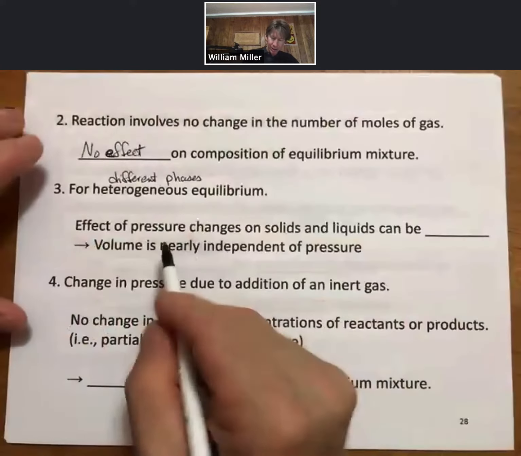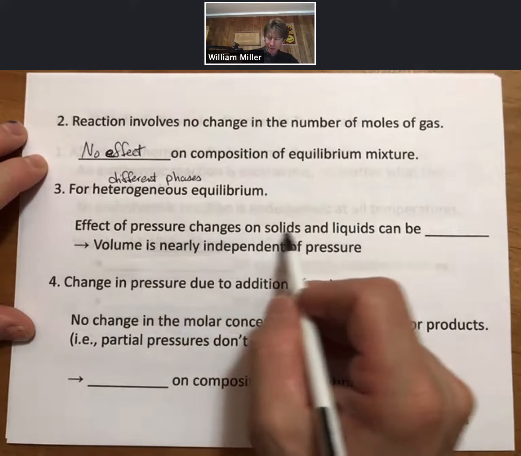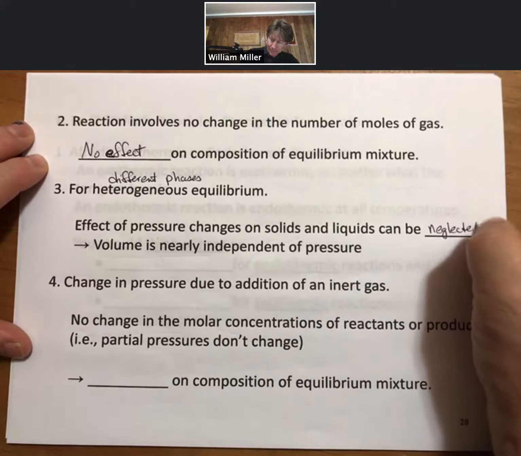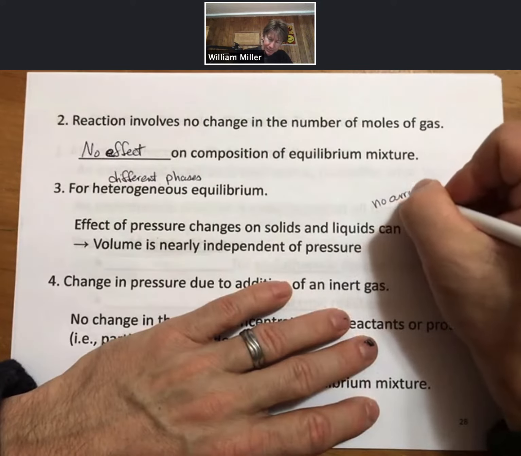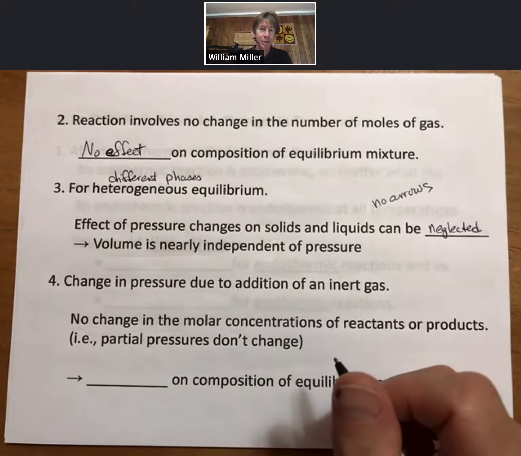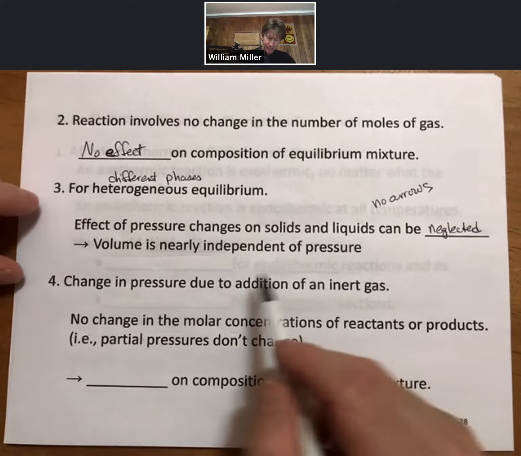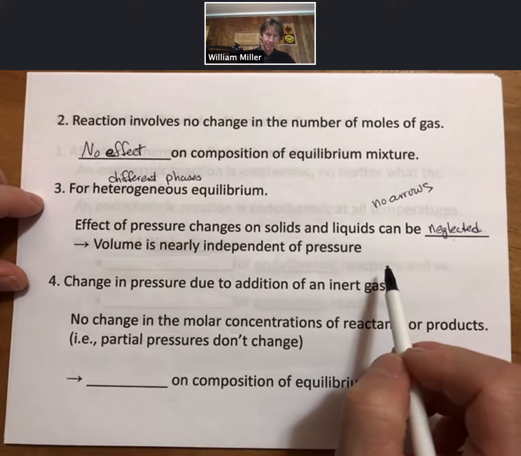For heterogeneous equilibrium, heterogeneous just means different phases, particularly including solids and liquids, the effect of pressure changes on solids and liquids can be neglected, meaning no arrows and no effect on Qc either, because they don't appear in Qc or Kc. The volume is nearly independent of pressure, so no changes there.